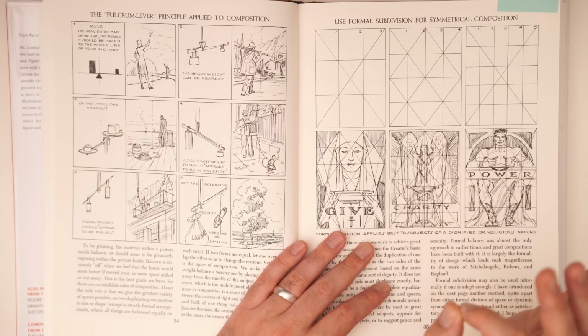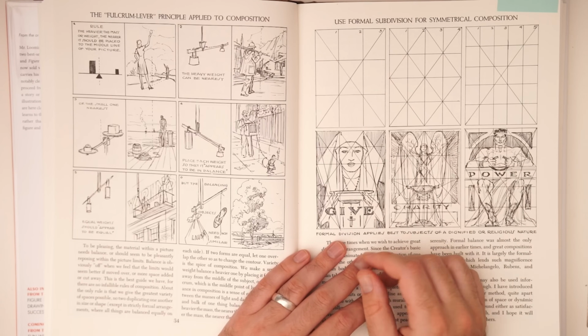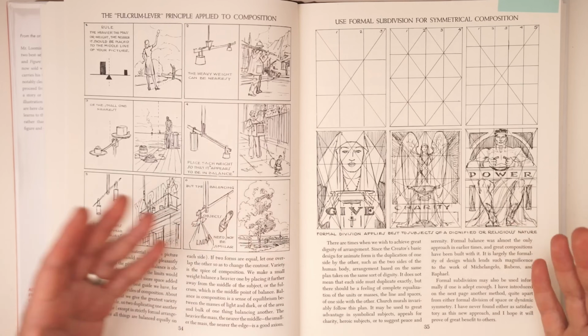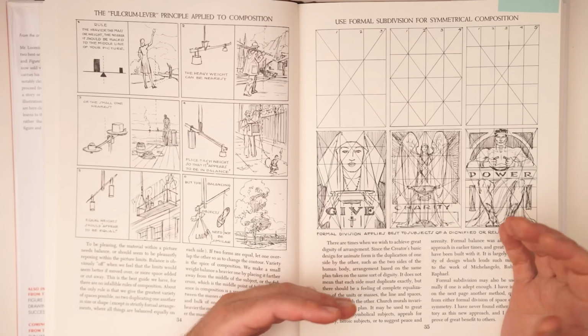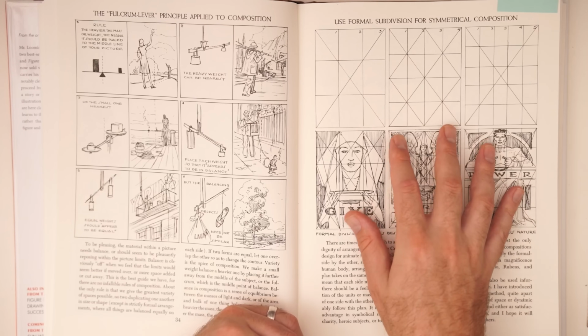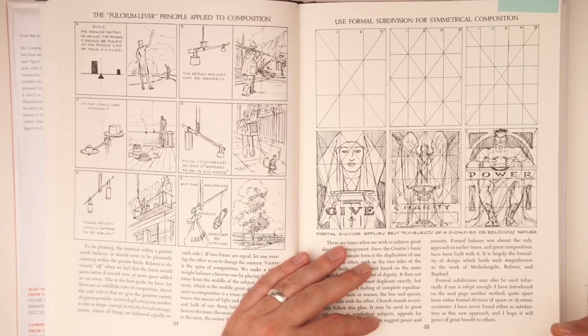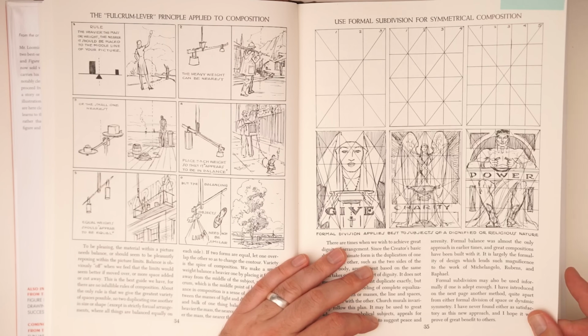But I think it's easy to overlook some of these really simple ways of making images. Not simple in terms of the drawing, but simple in terms of the conceptual idea. And what I'm focusing on here is the idea of this kind of formal subdivision, symmetrical composition, these formalized, centralized compositions that I think can actually be really, really powerful.